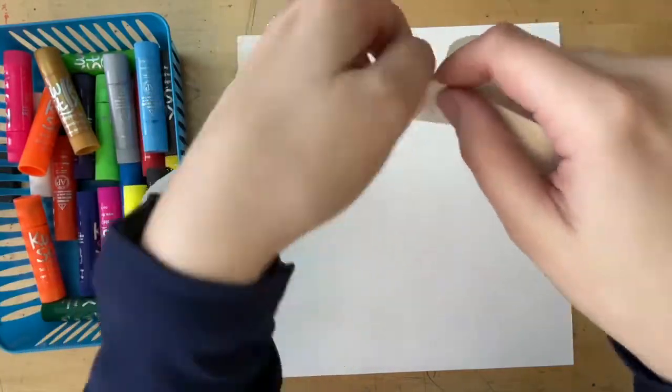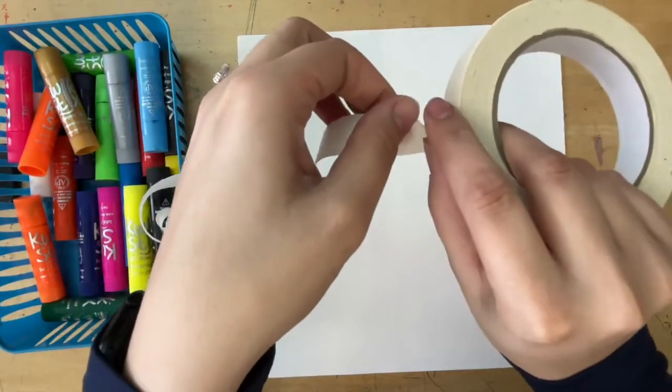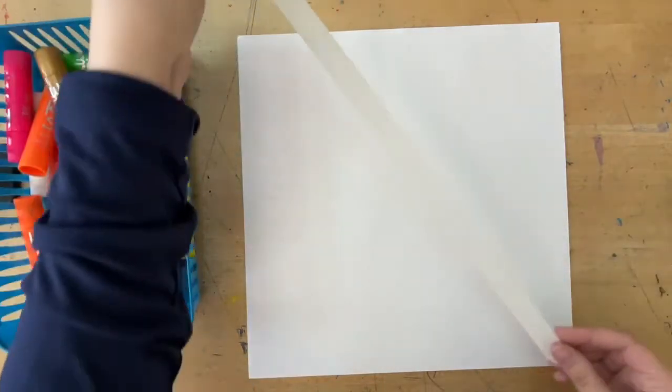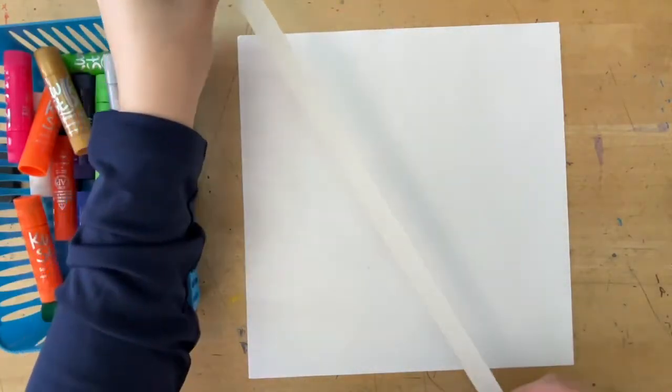To get your tape off of the tape roll, you're gonna rip it. I have this hand going forward, this hand pulling towards me, or you could just cut it with your scissors. So I'm just gonna rip it. Then in any random design, you're gonna put your tape on your paper.